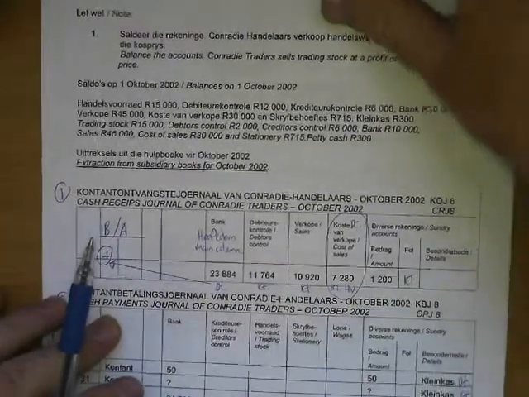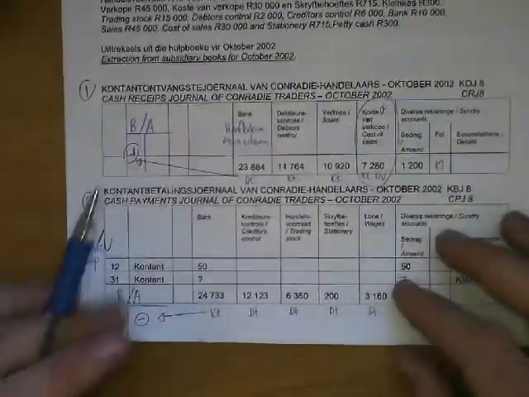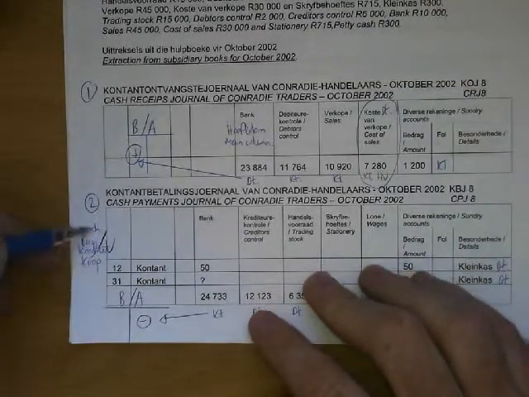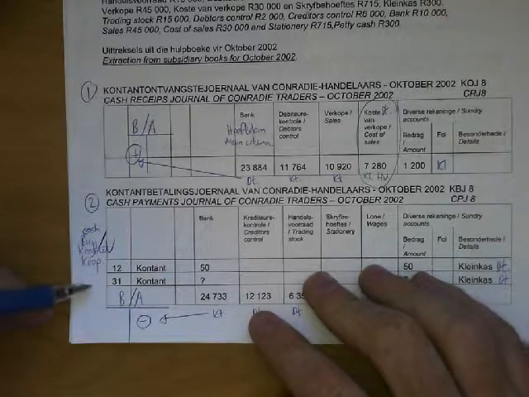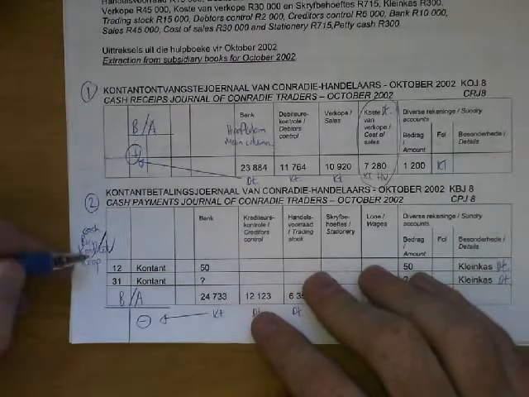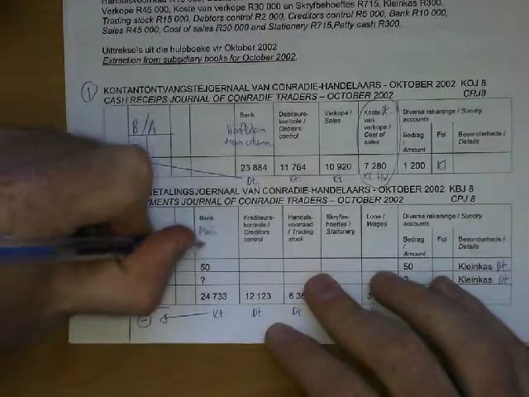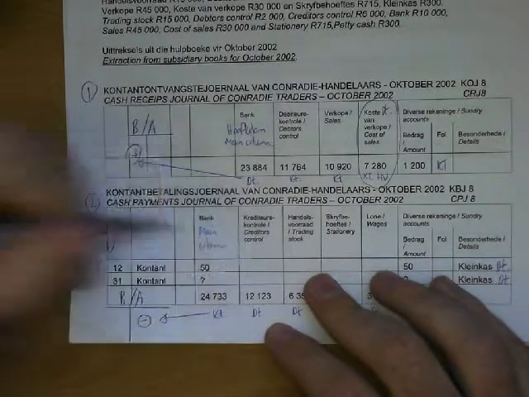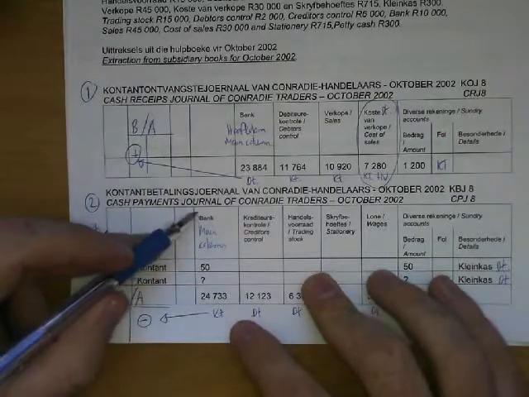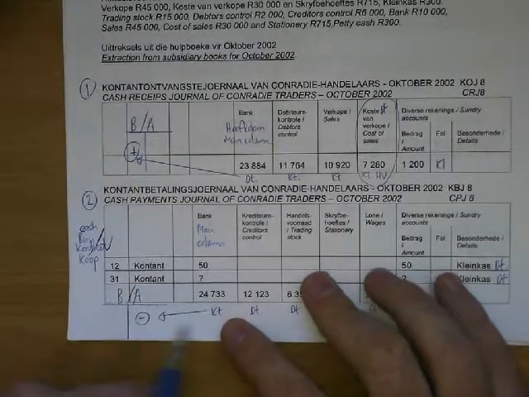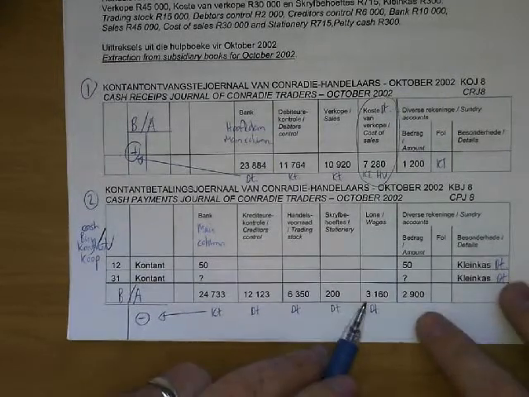The next one is the cash payments journal. Always when you buy something with cash, the first column, the main column over here. Okay, I'm just going to write it here. Main column is bank. So bank will be credited because the asset becomes less. All the other accounts will be debited.